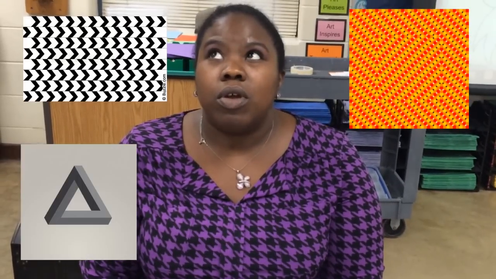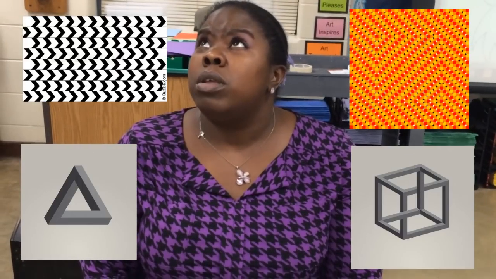Optical illusions can use color, light, and pattern to create images that can be deceptive or confusing to our brain. Optical illusions occur when we're trying to figure out what is going on in the world around us. Optical illusions simply trick your brain into seeing things which may or may not be real.